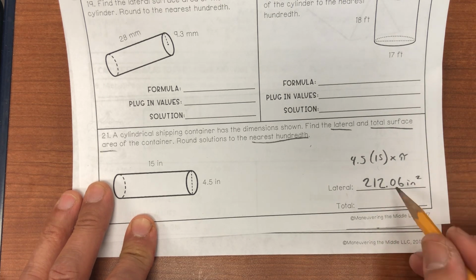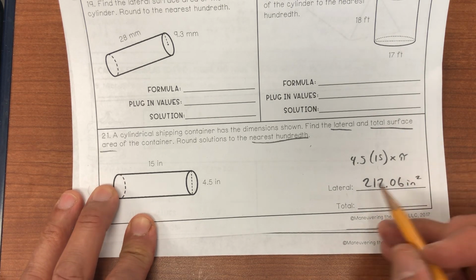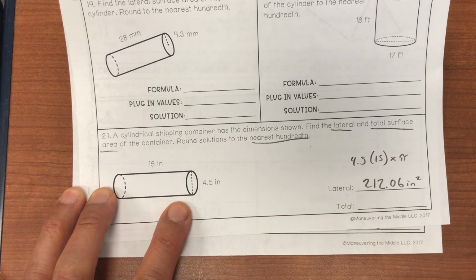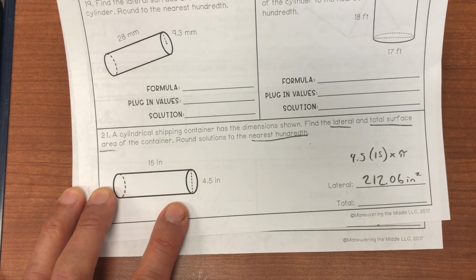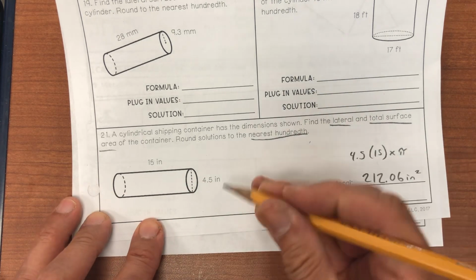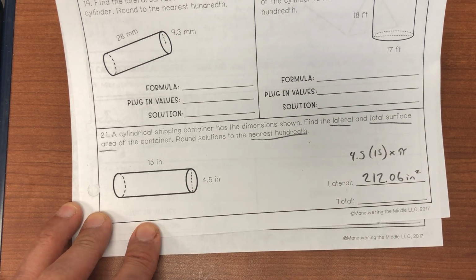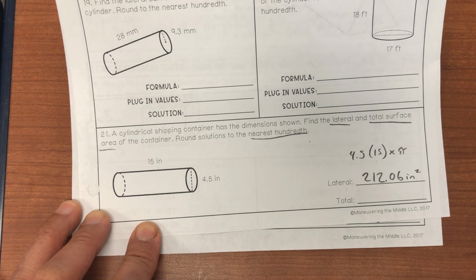And last one here, we're gonna take this LSA and add it to twice the base. So we have to take this diameter and find out what the radius is. What's 4.5 divided by 2? You got 2.25, and we gotta multiply that by itself. 2.25 times 2.25 gives us 5.0625. Times pi.